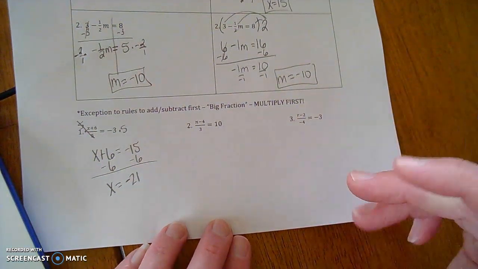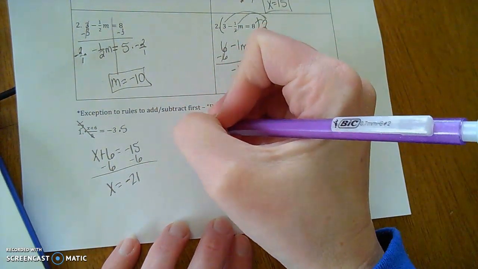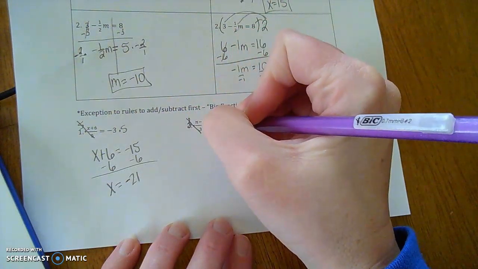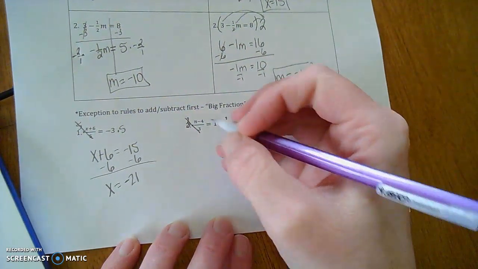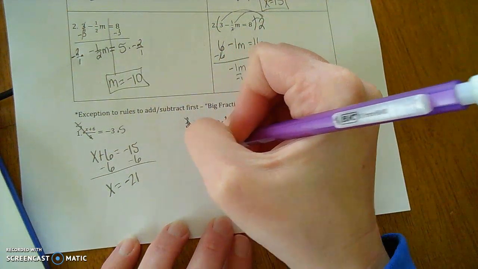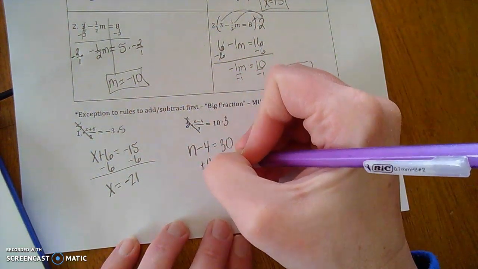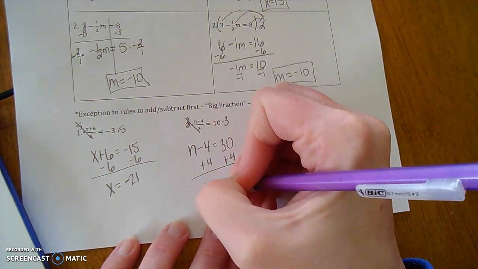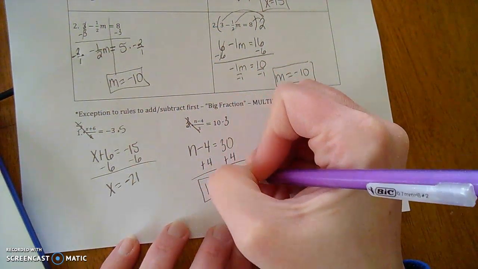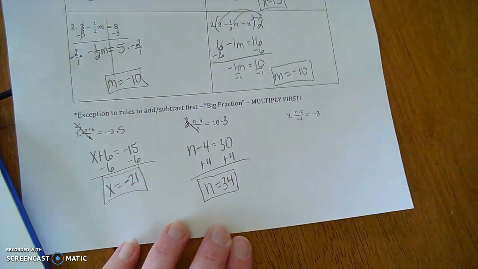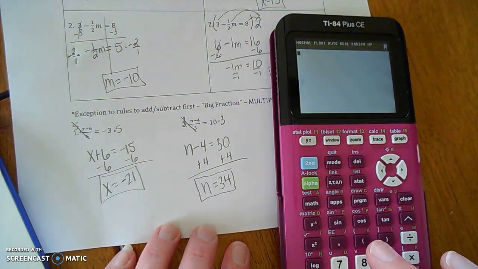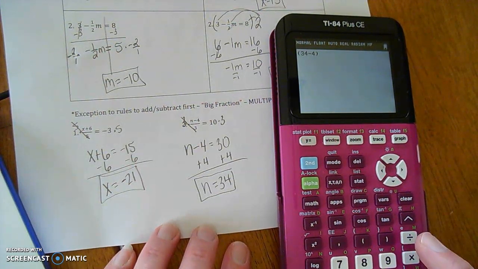All right, so number 2, this whole thing is being divided by 3, so first we have to multiply by 3 to get it to cancel. N minus 4 equals 30. Add 4, n equals 34. Again, if you want to check it, parentheses 34 minus 4 divided by 3, make sure we get 10, or you can do 34 minus 4 equals, and then divided by 3.